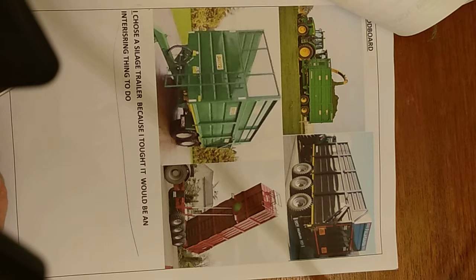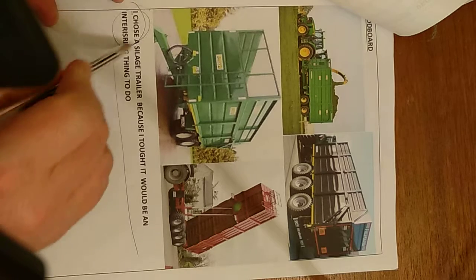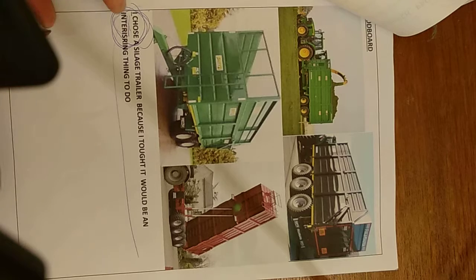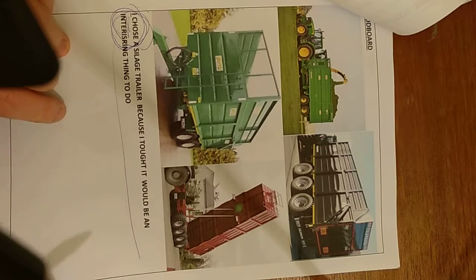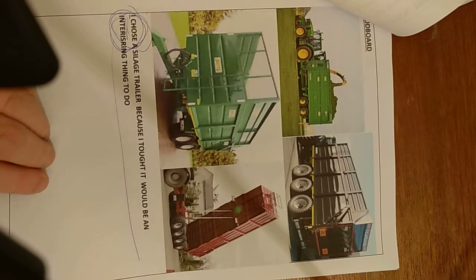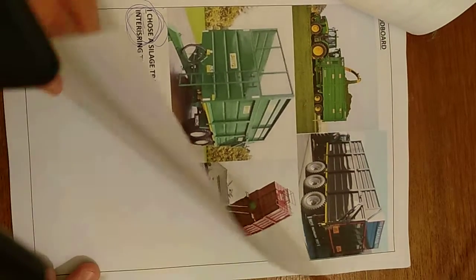I have huge interest in trailers and tractors, and especially silage. I would like to use a silage trailer as an inspiration for my final project, because I know a lot about them and they're a big part of my life, and that's why I'm doing it.